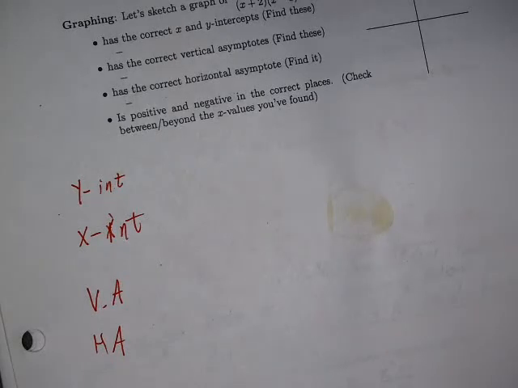Where's the y-intercept? 3 halves. Does that agree? Where's the y-intercept? So I thought negative 3 halves. Do I hear a different number?